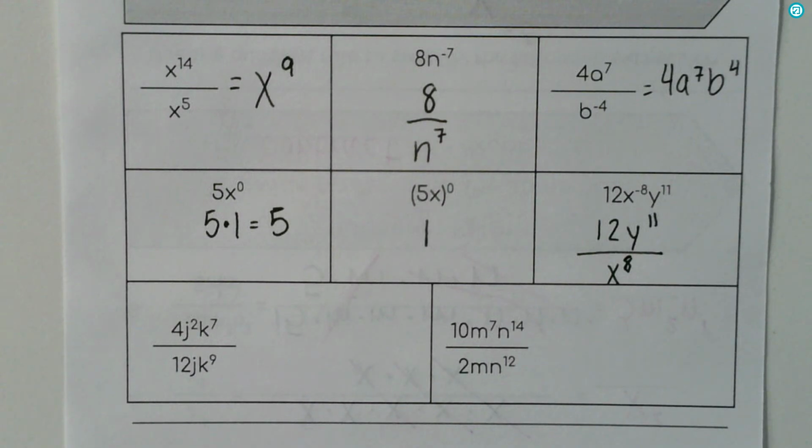All right, any questions? All right, we have 2 more where you're going to use the quotient rule to simplify things out, and then we might have to do some more stuff. So that's what these last 2 are.